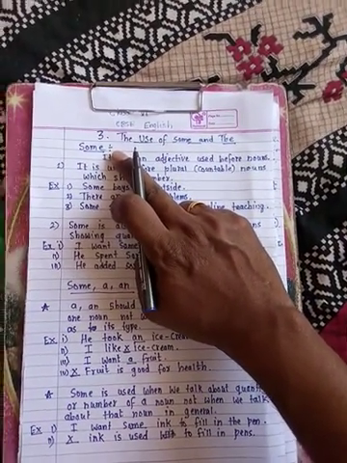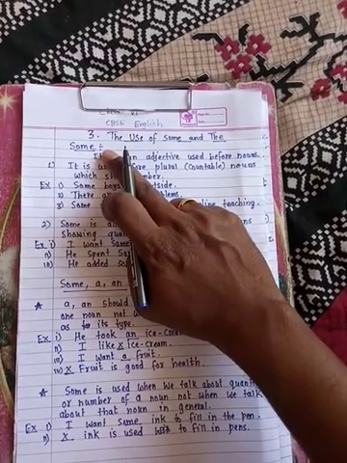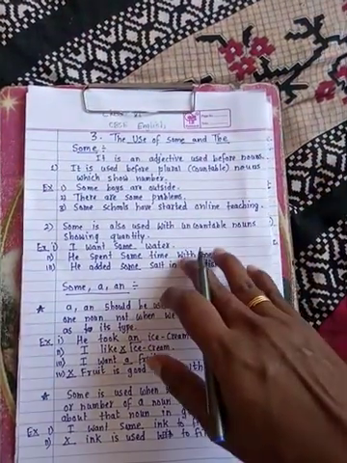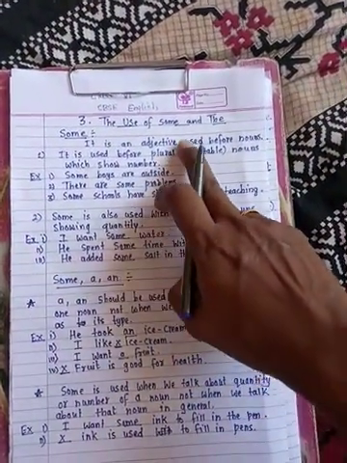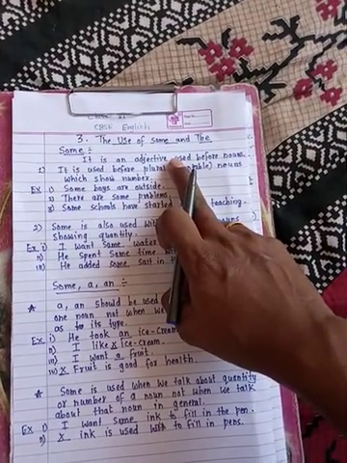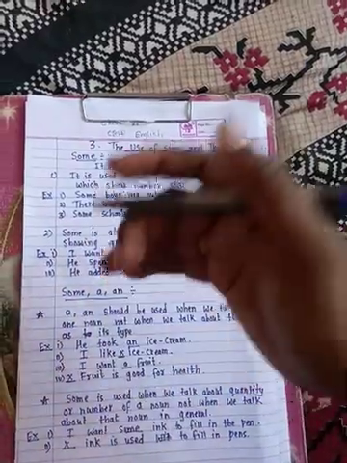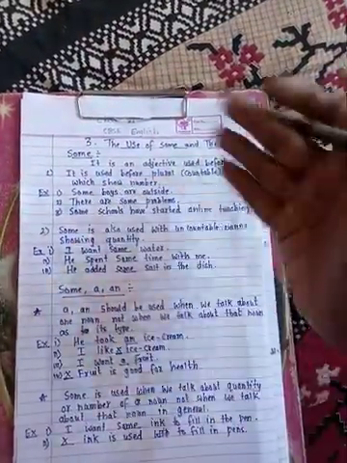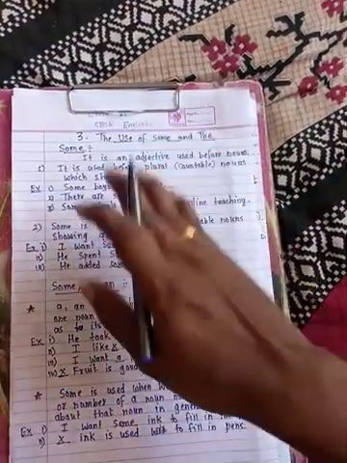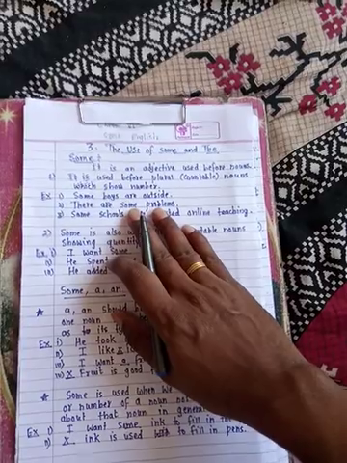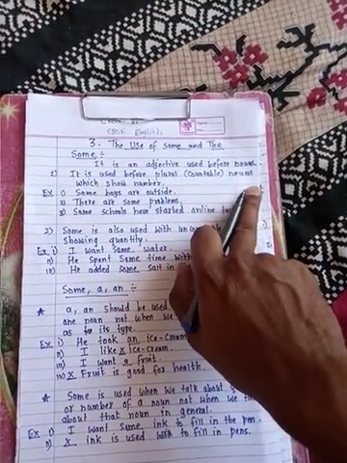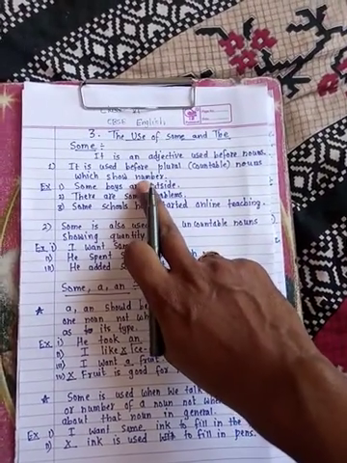Some is a word which you already know. The meaning is some means countable. Sometimes it is countable, sometimes it is uncountable, and it is an adjective. Adjective means a describing word. For example, some water, some oil, some students, some girls. So the word some is mostly used before nouns, and those nouns can be plural nouns or countable nouns showing numbers. They show numbers.